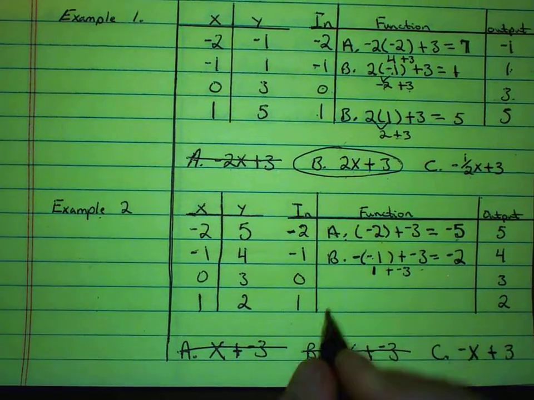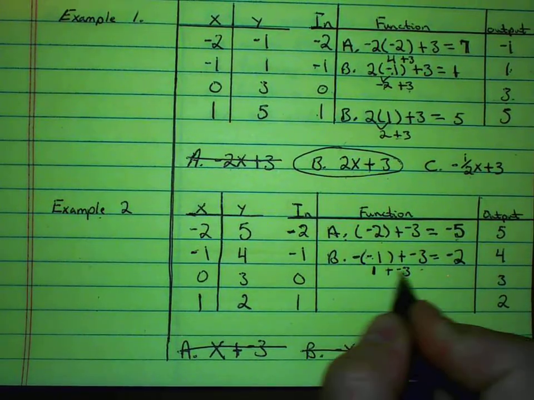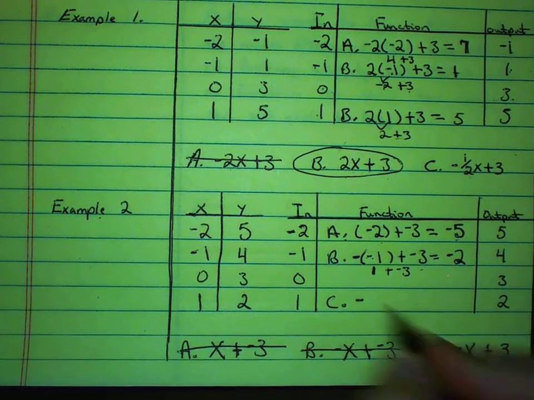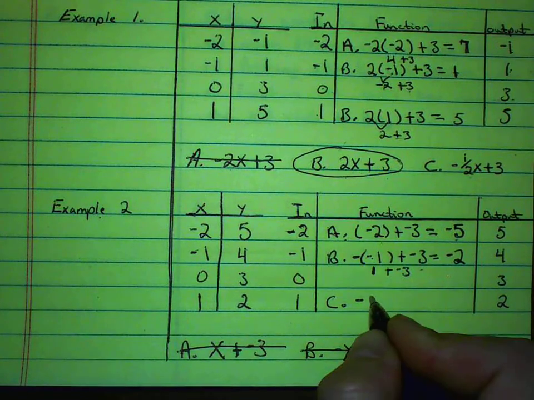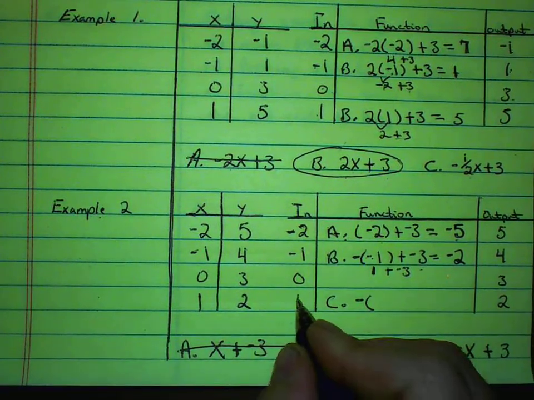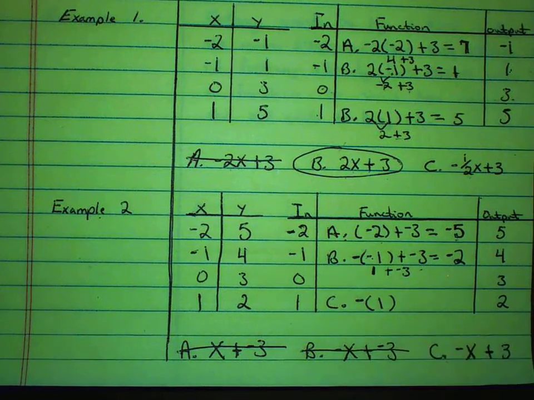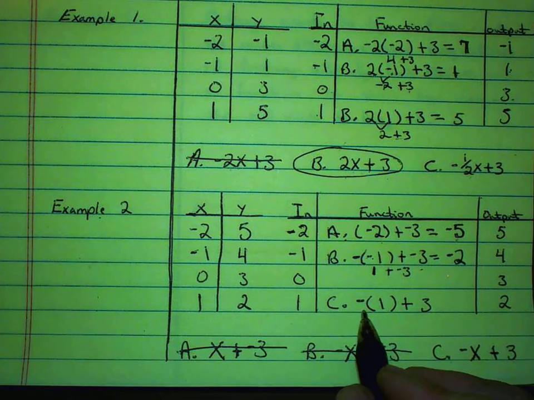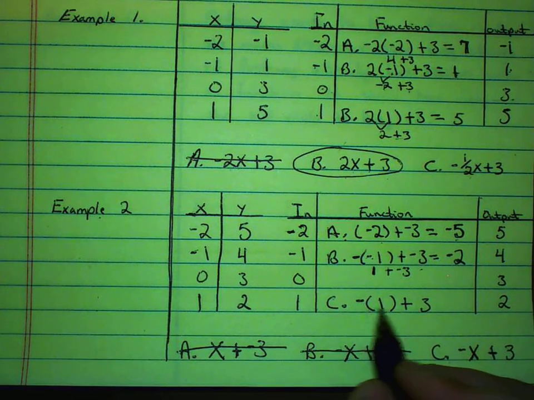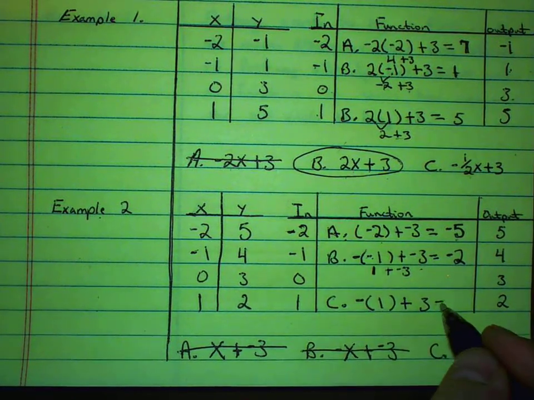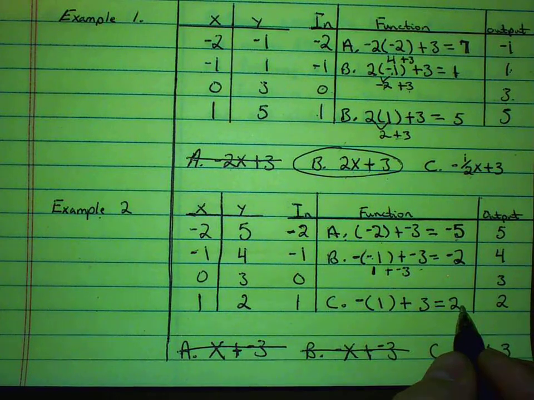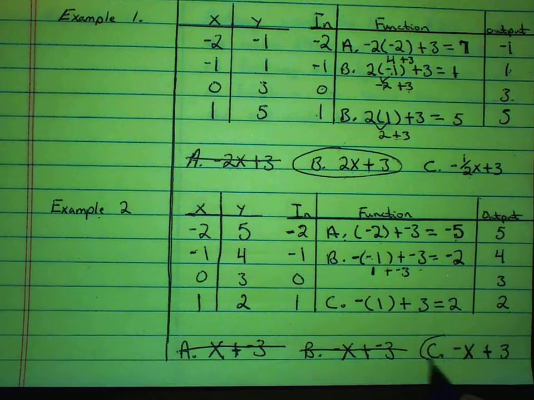Let's try out C. I'm going to come down here, skip 0, just for space sake. C, again, I start with my negative because that negative is out front of the X. Negative, then open. 1 will go in as X plus a +3. Well, -1, like you owe me $1, plus $3, or you have $3, is the same as saying, hey, you gotta have $2 left. C, 2 and 2 works out. C is our answer choice.